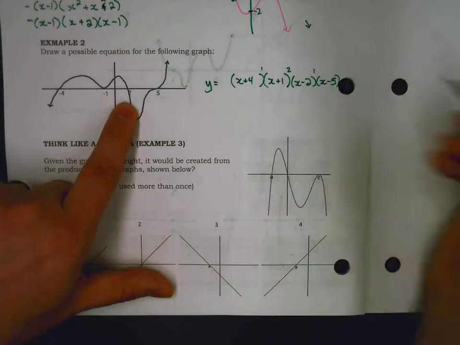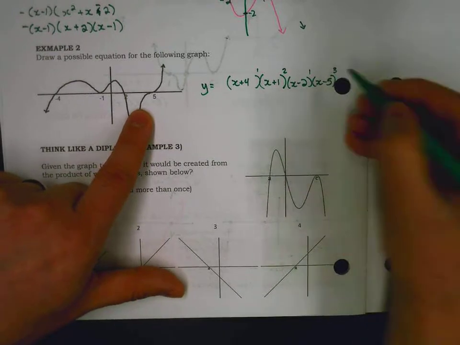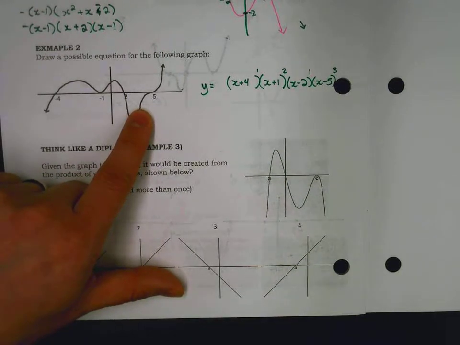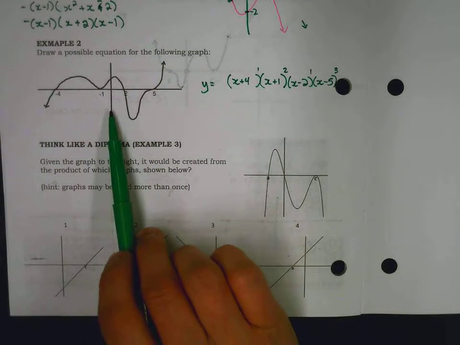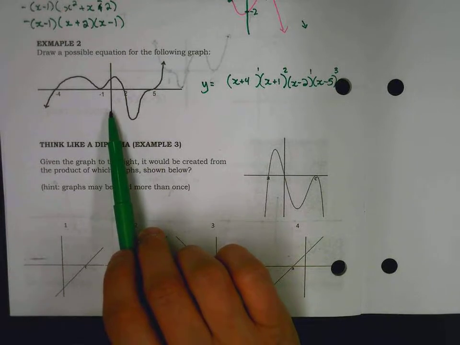x - 2 passes through as a line, and 5 looks like an inflection point, so we'll call it a 3, but it could have been again a 5, 7, 9, and so on. Often a good question asked is, what is the minimum degree of this function?